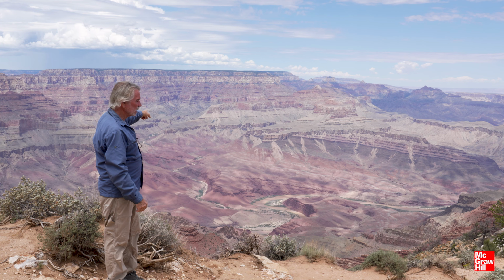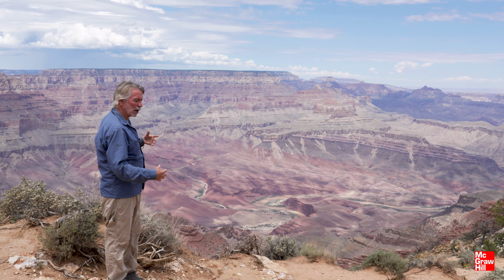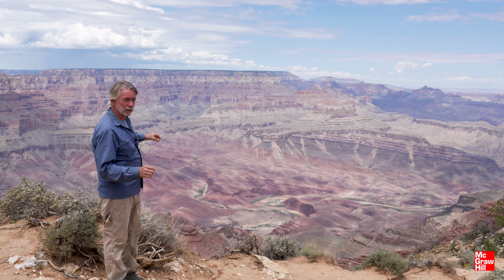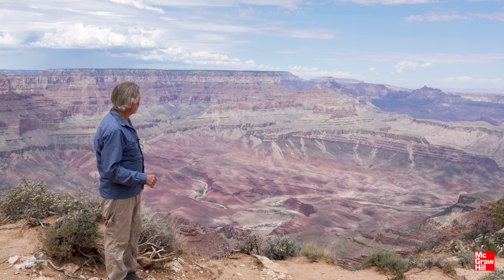There are quite a few Native American ruins down in the canyon where they had granaries and things like that. And so that's another thing that people typically visit as they go along the river.